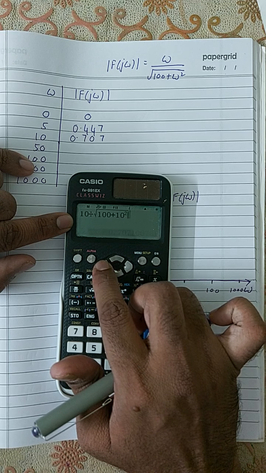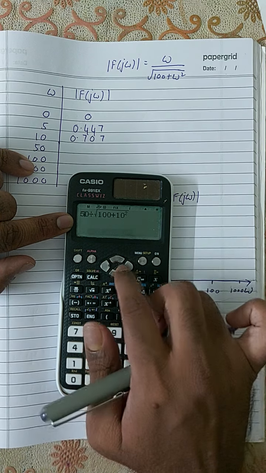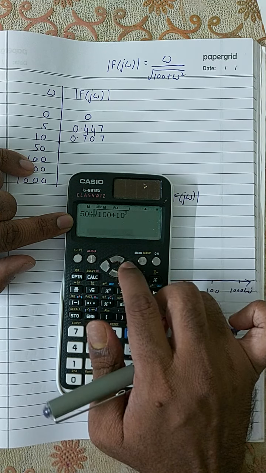Next is 50. So I will substitute the value of 50 over here. In that case, I will replace 50 divided by root of 100 plus 50 square, and I will get 0.98. Almost equal to 1, right? Almost equal to 1. 0.98.